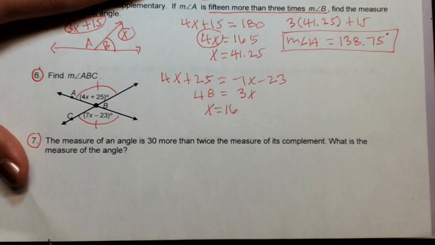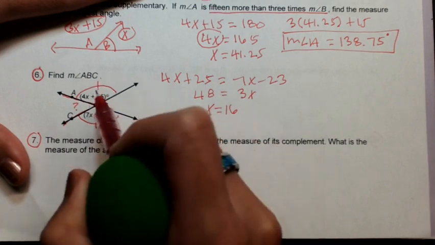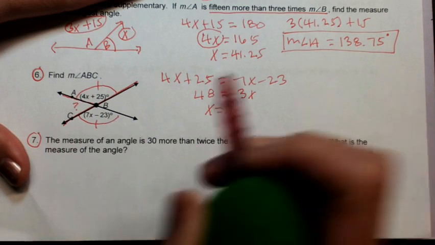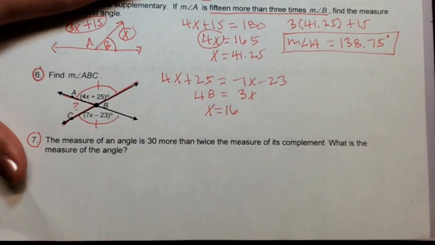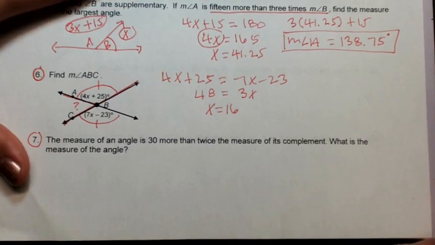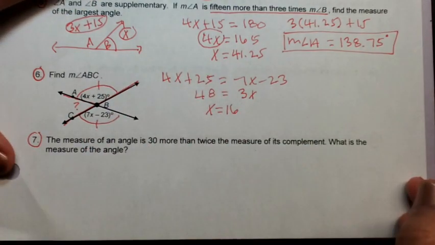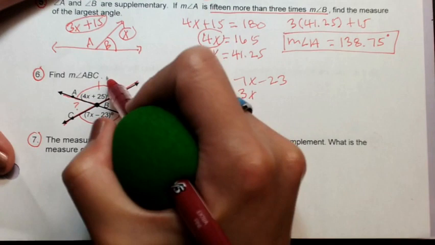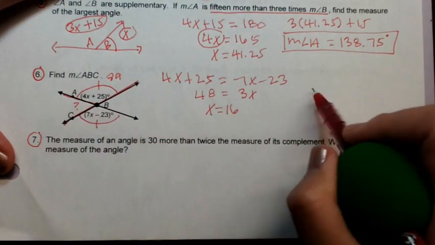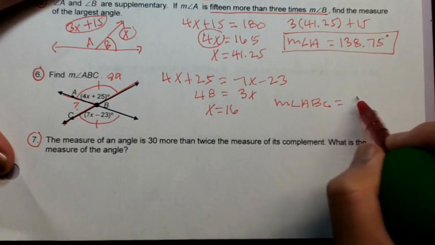But the question says, what is angle ABC? So that's kind of awkward. Could we figure out what this straight line or this angle is right here and subtract it from 180? Yeah. So let's type in 4 times 16 plus 25. What do we get? 89. So to find this angle, I'm going to subtract it from 180. So we get measurement of angle ABC is equal to 91.